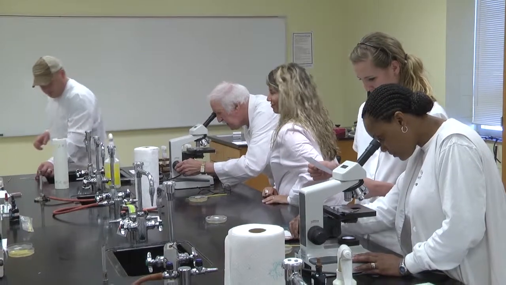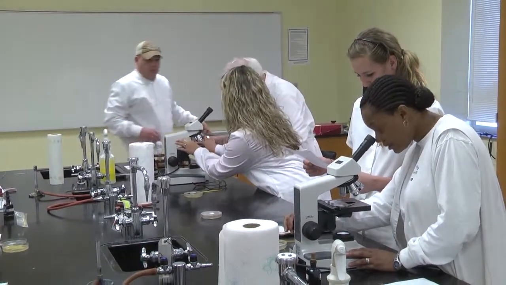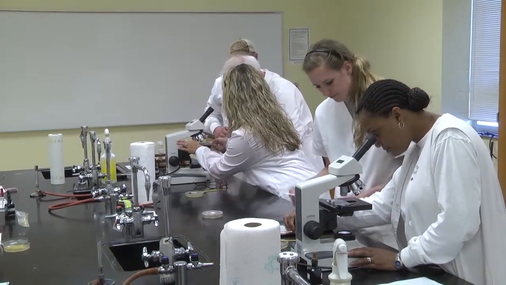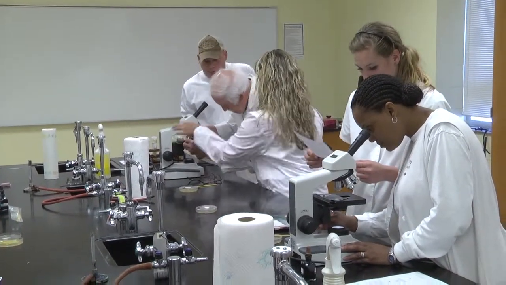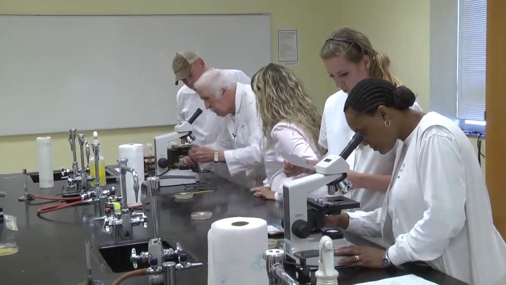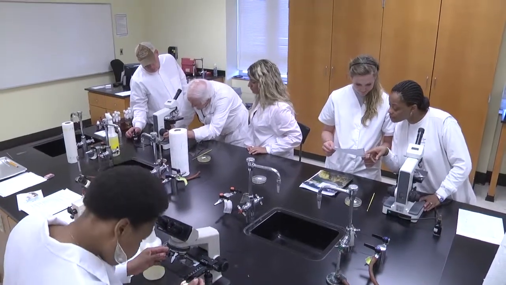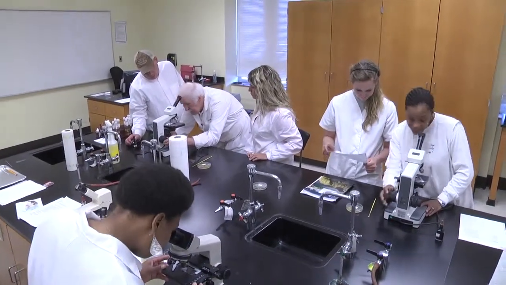When this is sufficiently air dry, then we would examine that with a compound microscope. We would search first with the low power, bring it into focus. If it's very small, like for Escherichia coli, then we would use oil to bring that into focus and magnify that 1,000 diameters.